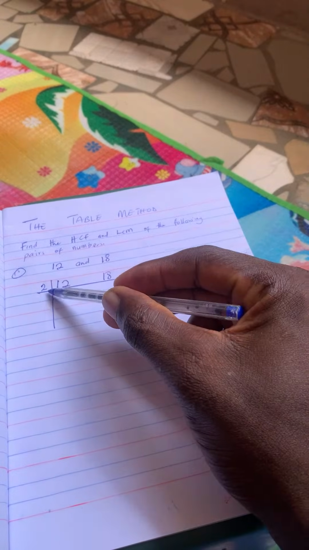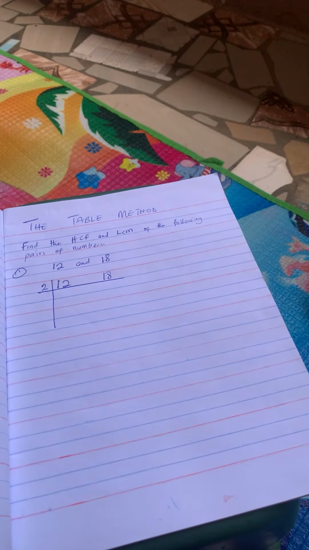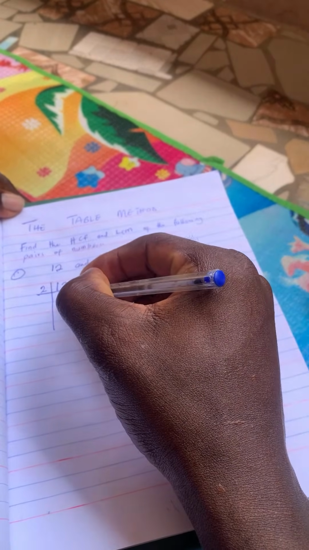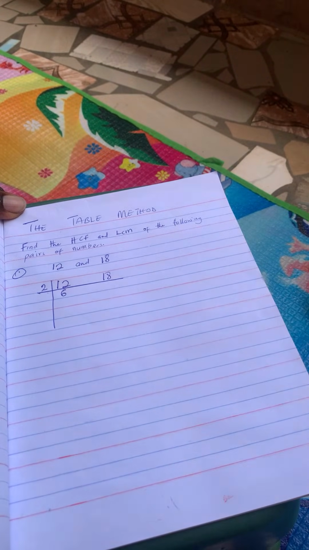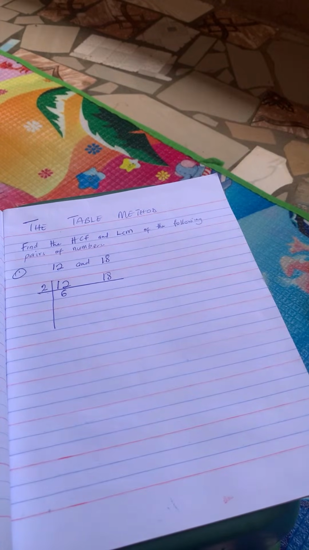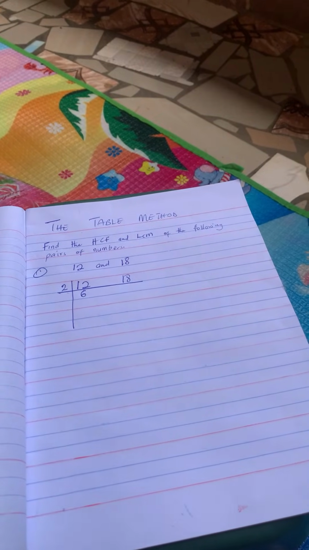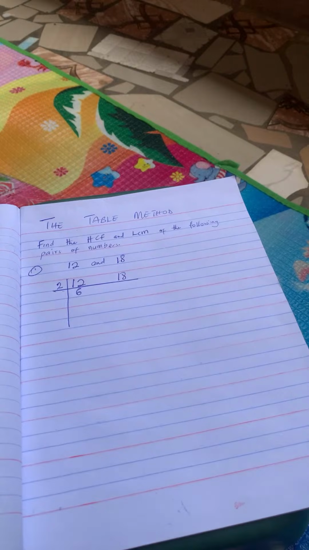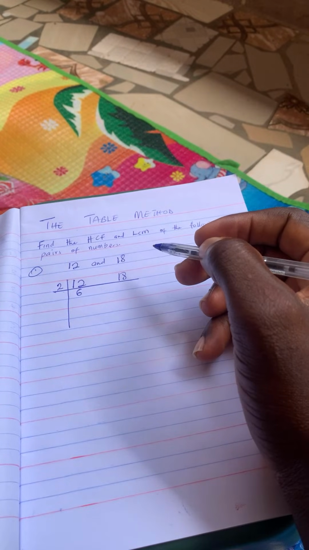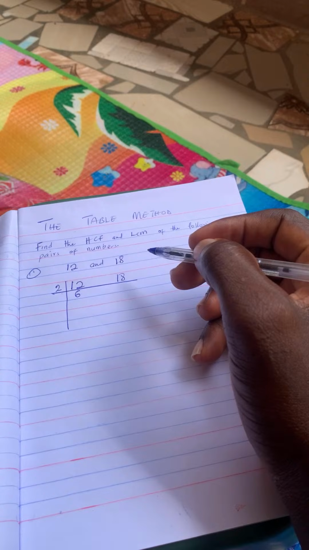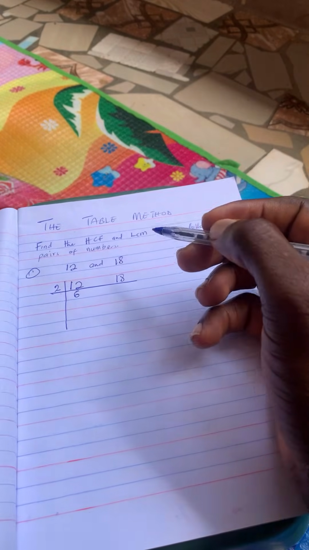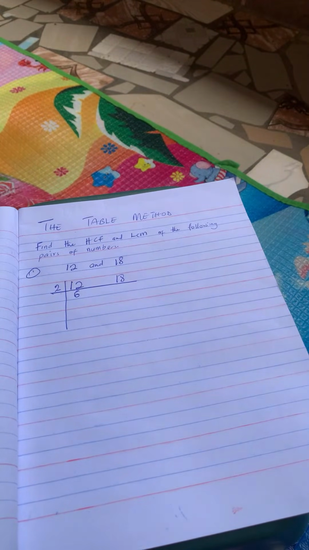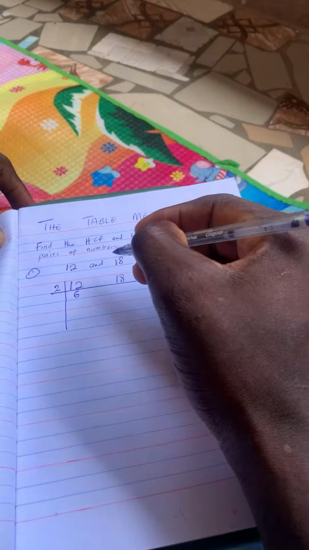So ask ourselves, sometimes will 2 divide 12? Okay, we have 6. Okay, so 2 divides 12 6 times. Sometimes will 2 divide 18? You don't forget it's an interaction, so I won't be doing the talking alone. So 2 divides 18. So Nanokwam is saying 9. Audrey is saying 9. Victoria Danson, please identify yourself so that I can address you by your name. So we have 9. So 2 divides 18, 9 times.